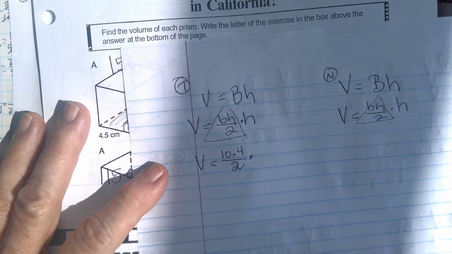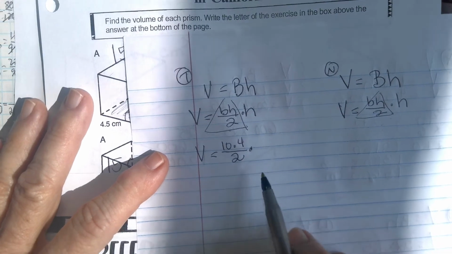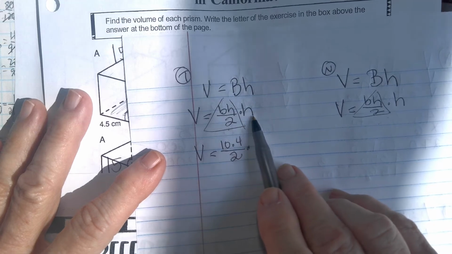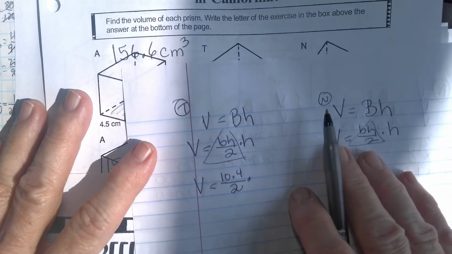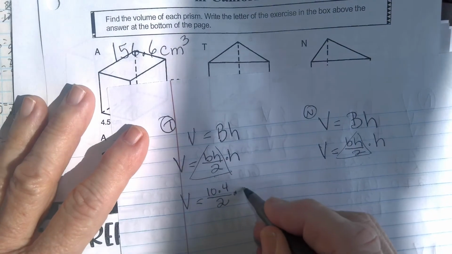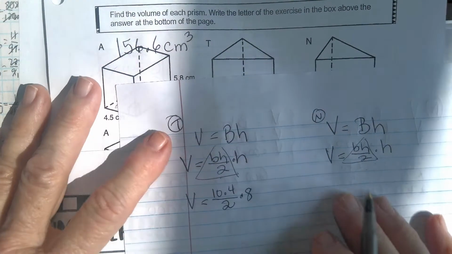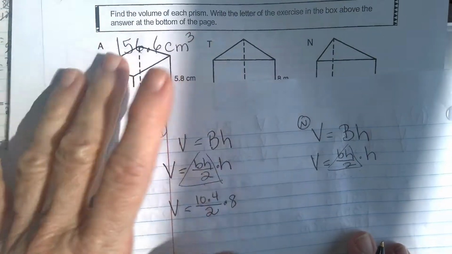And then, okay, then I'm going to multiply it by the height of the whole prism. 8. Now I'm going to look at the height, and it is 8. And in fact, I'm not going to do that yet. I'm going to go over to the N.